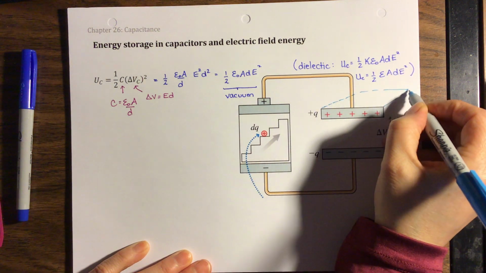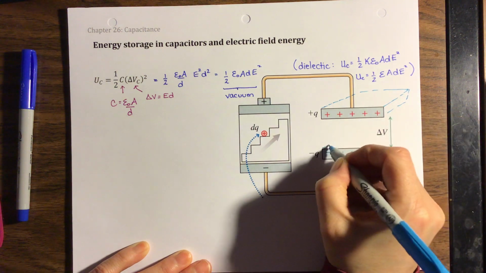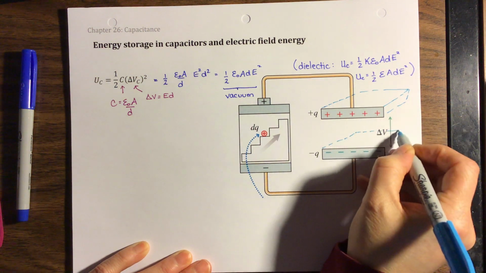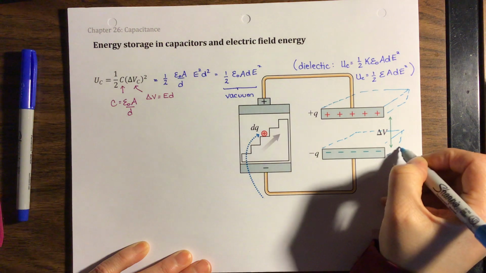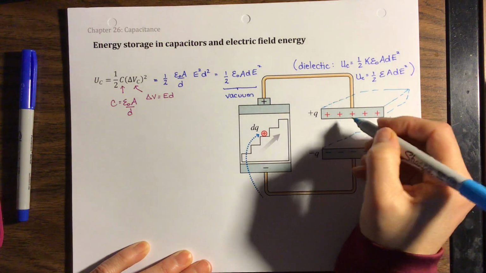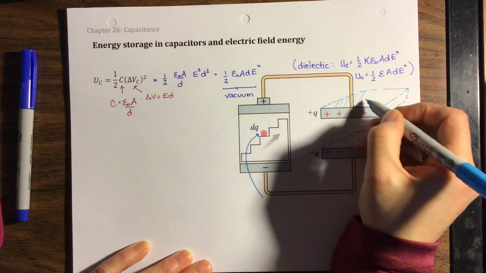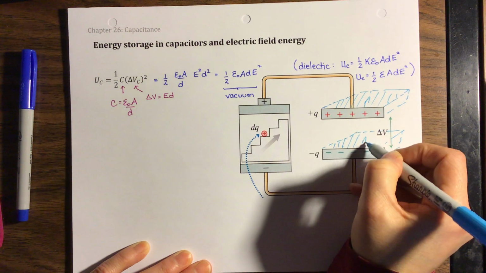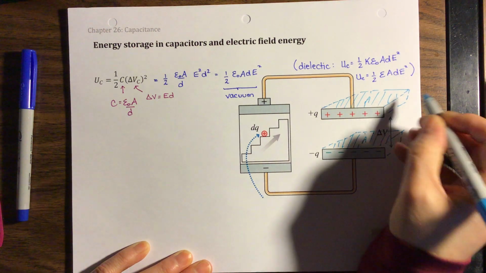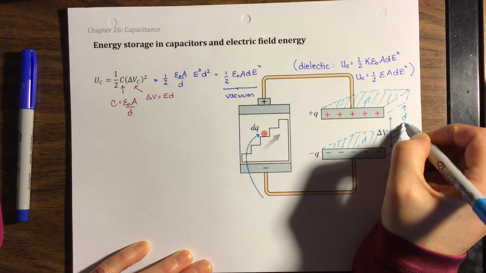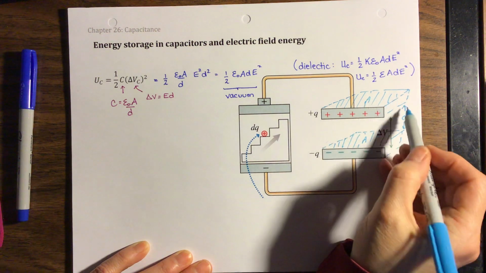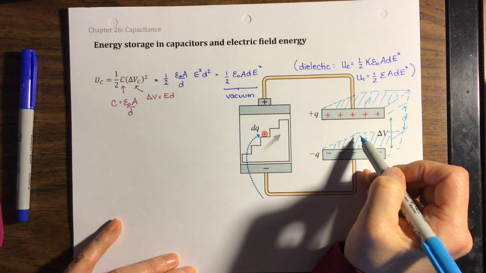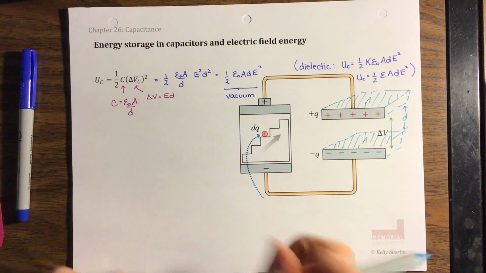So there's our plate in 3 dimensions, and the bottom plate is in 3 dimensions as well. So the plates have area A. I can shade that in, area A. The bottom plate has area A. The plates have separation D. So A times D, that's the volume of space between the 2 plates.